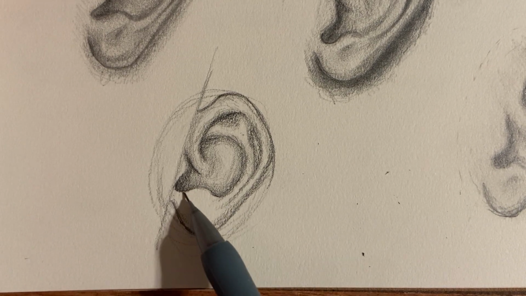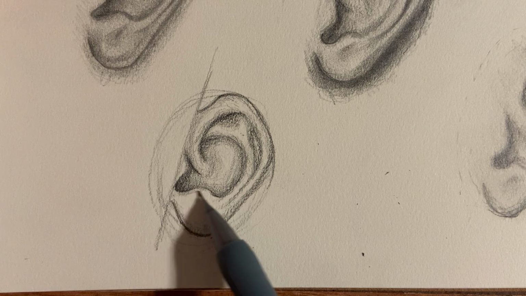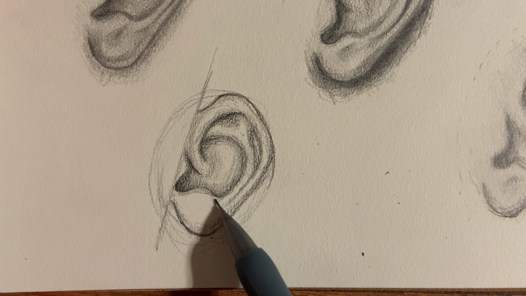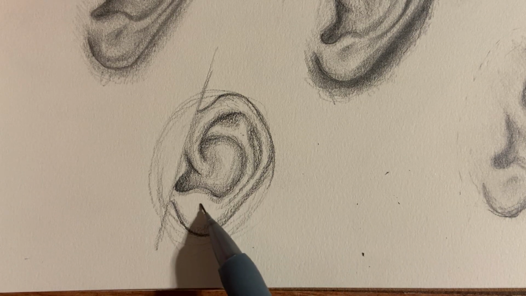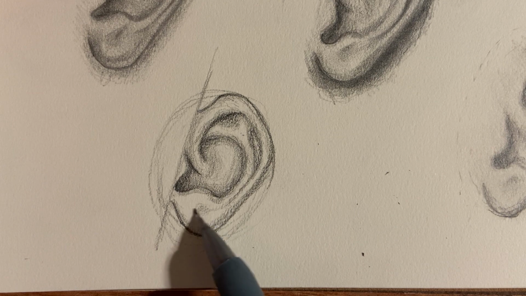And then I'm going to add another layer on the top of the earlobe because I missed out on that. I'm going to add a little divot in the middle of the earlobe, about where you would get your ear pierced. Just a light little layer.